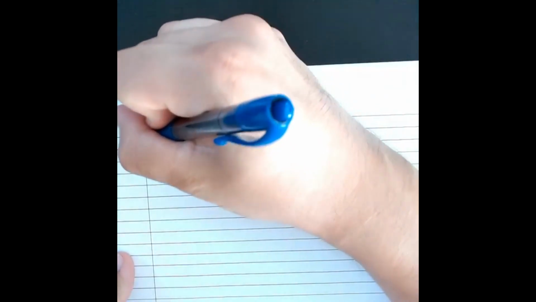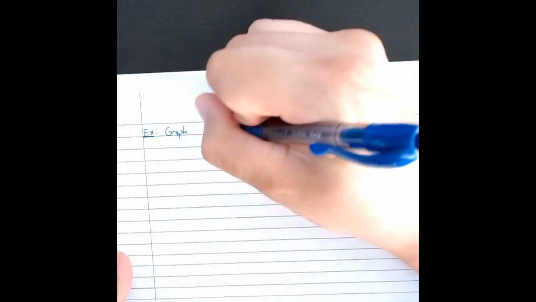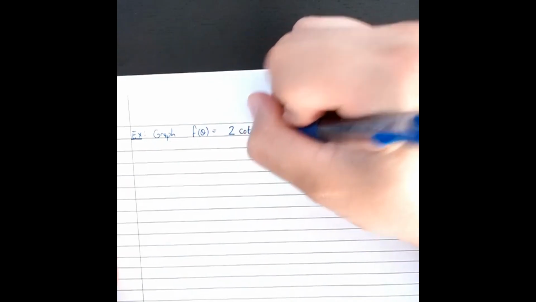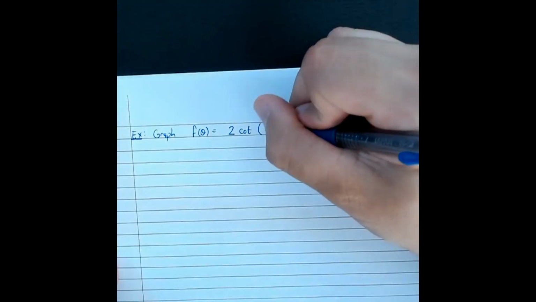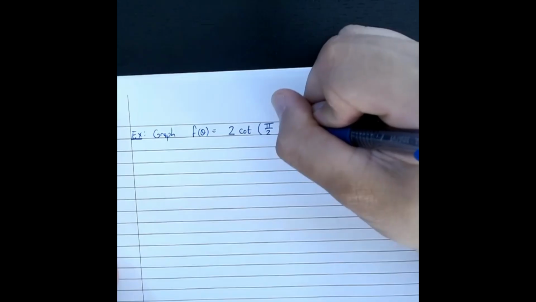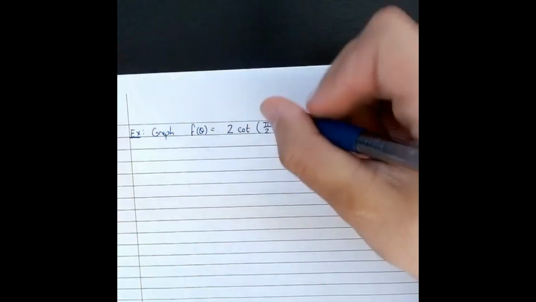So now let's take a look at an example where we start combining some stuff. Let's use cotangent this time. So for example, let's go ahead and graph the function f of theta is equal to, let's say, 2 cotangent of pi over 2 theta minus pi over 2.